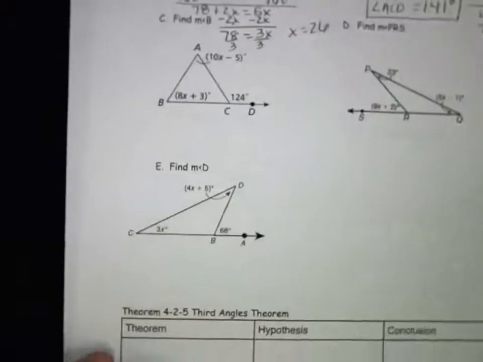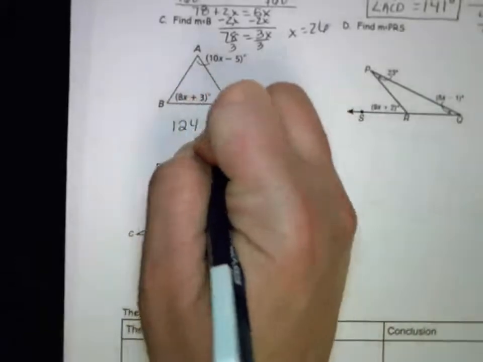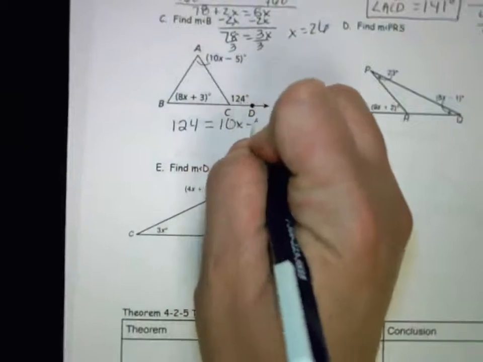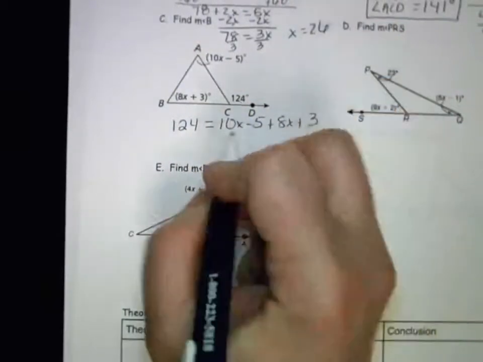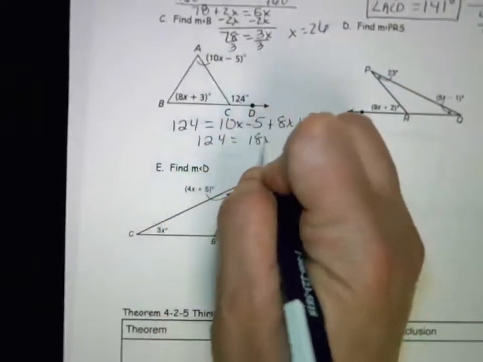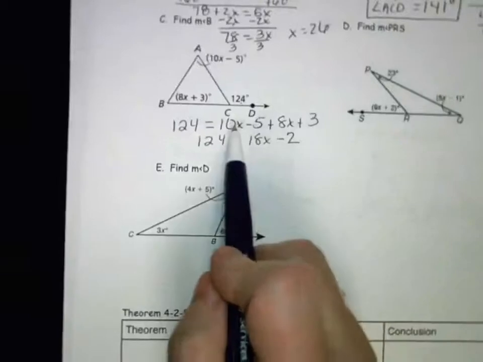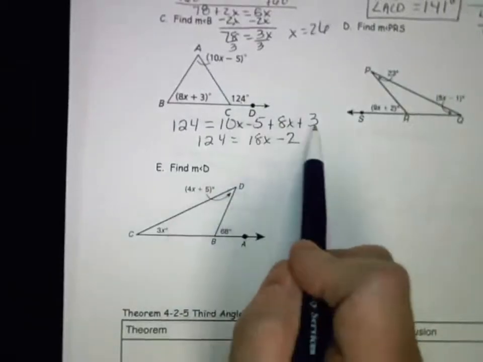Example C, this exterior angle, 124, equals the sum of the remote interior angles. So 124 equals 18x minus 2. 10x plus 8x is 18x. Negative 5 plus 3 is negative 2.